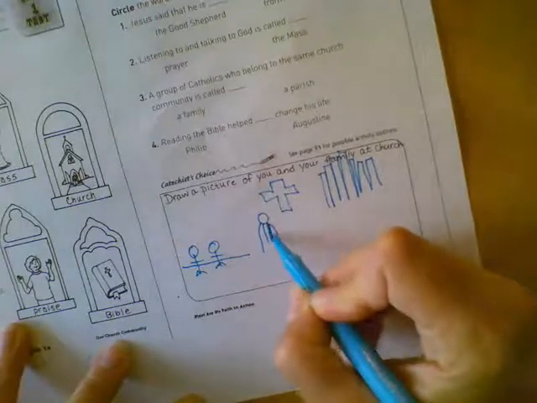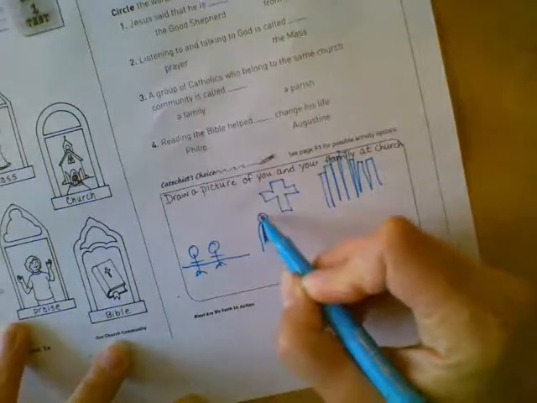Wait, what do you do on this? This one you draw you and your family in church. And this one you draw something that helps you pray. And this one you draw how Jesus' followers can show love and care for others.